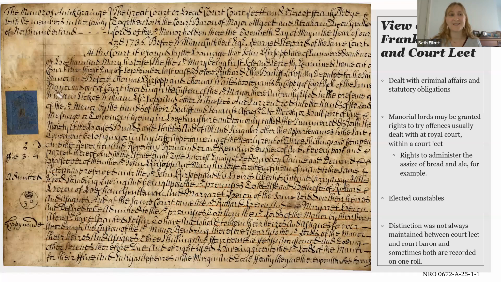So the court leet, I'll talk about first. This dealt with criminal affairs and statutory obligations. So you get your slightly more serious crimes coming through the court leet. It's also the court where you tend to see rights that manorial lords have been given, or that have devolved to manorial lords from other courts.